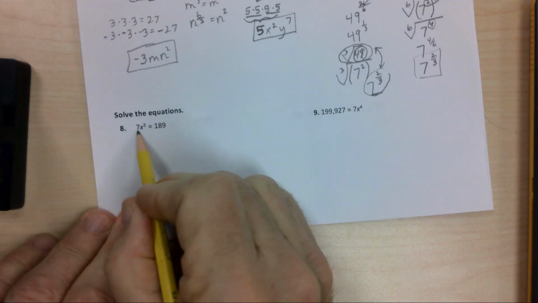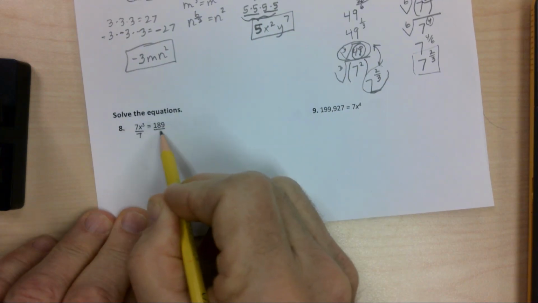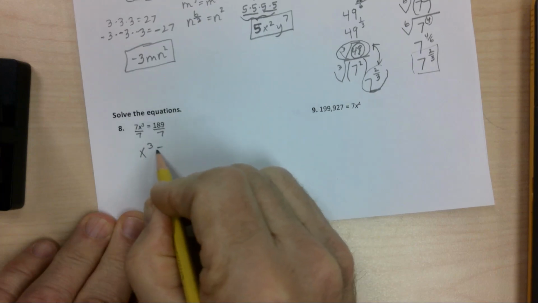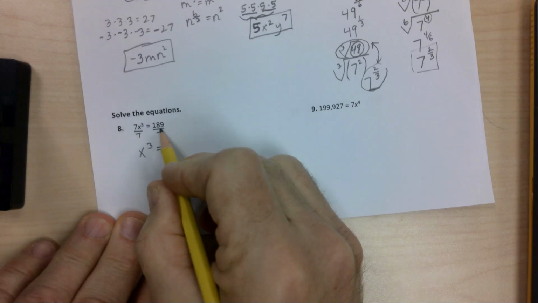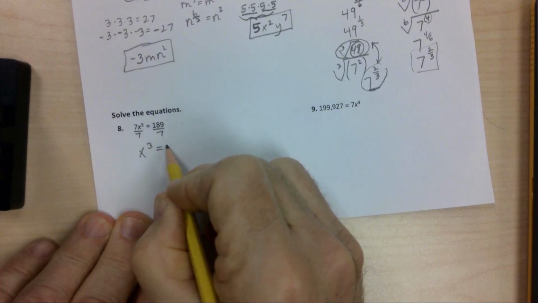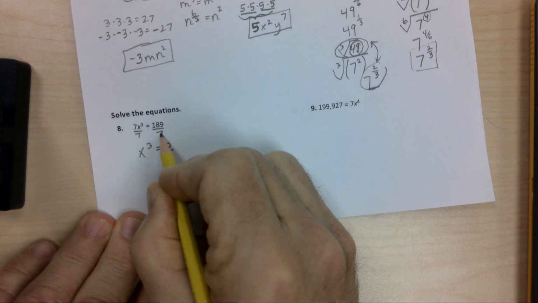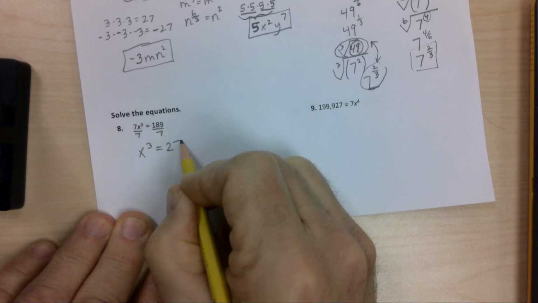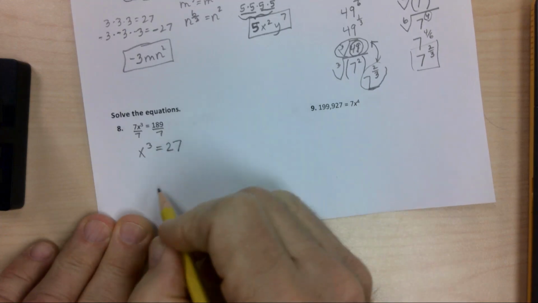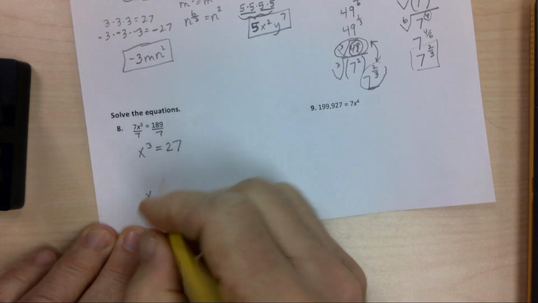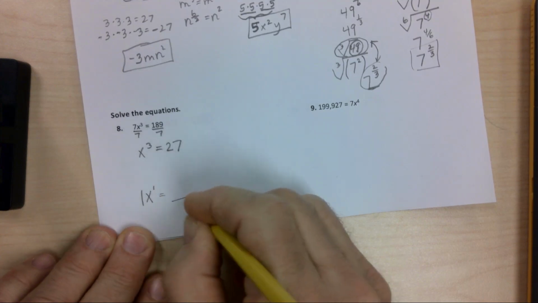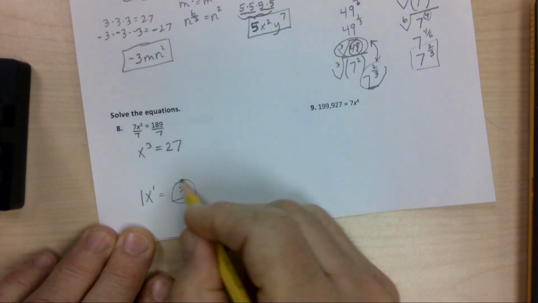Okay, number 8. This one, definitely want to get rid of that 7 right away. So we get x cubed equals, hopefully this works out nice and neat, and that'd be 20. 7 goes into that, that's 14, 49, that'd be 27. Now, our goal is to get 1x to the first power equals, and then whatever we end up with, that's our answer.